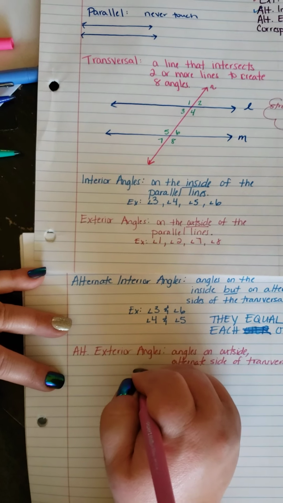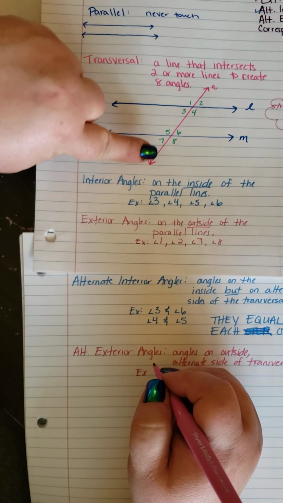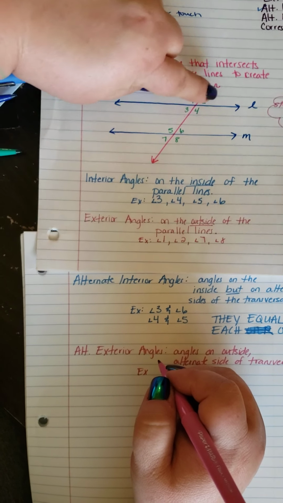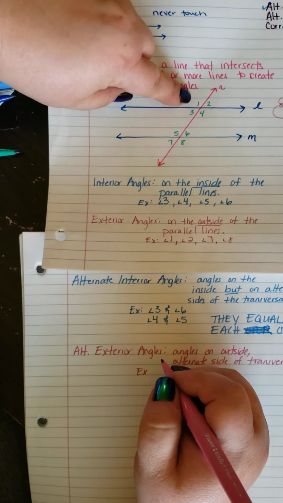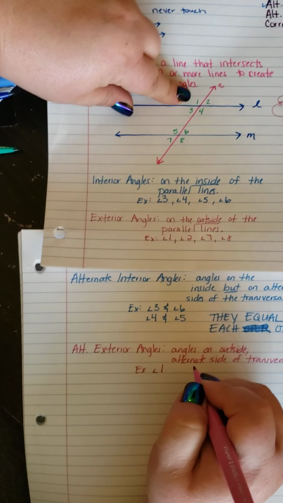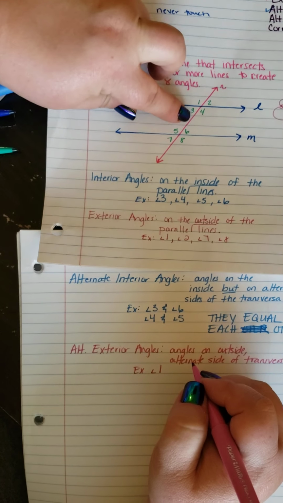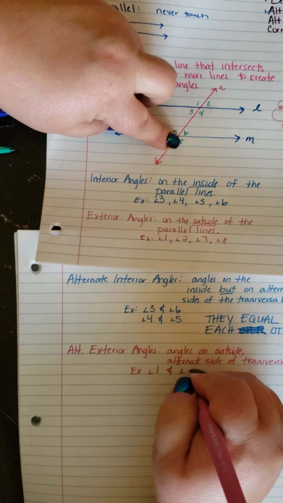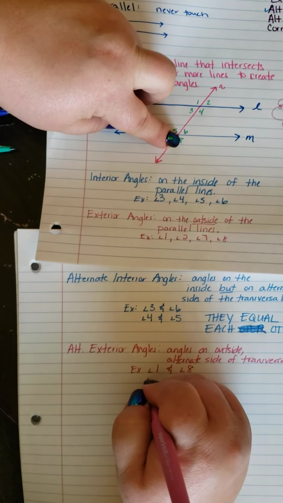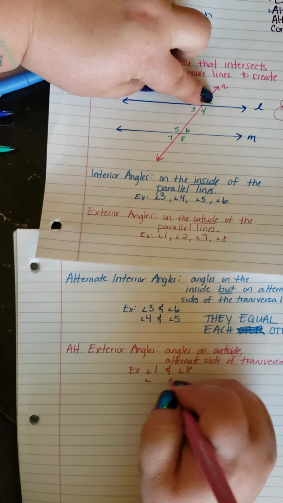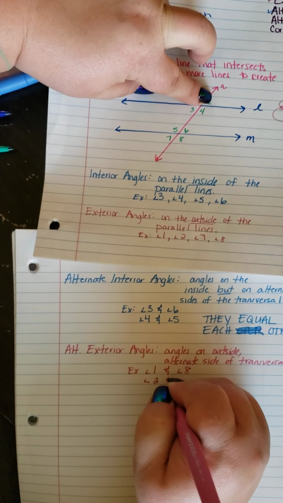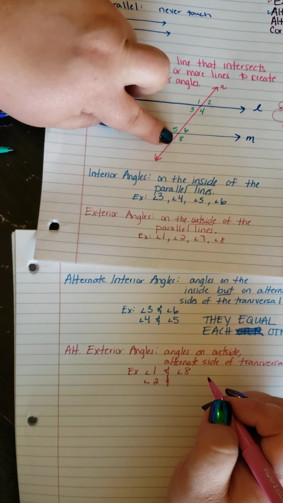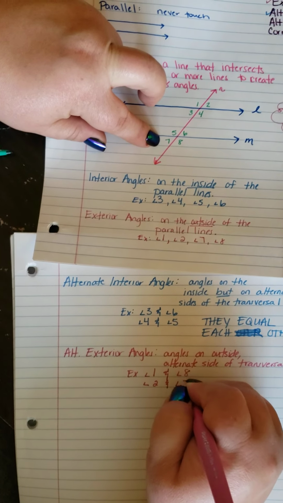So, in our example, we have alternate exterior angles 1, 2, 7, and 8. So, angle 1 and alternate exterior angle, angle 8. Then we also have angle 2 and angle 7.